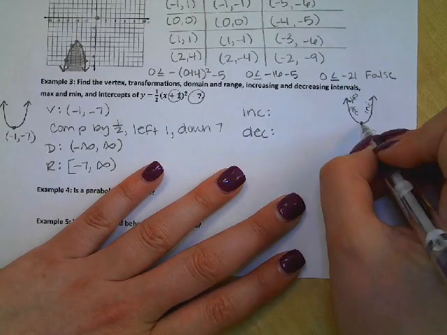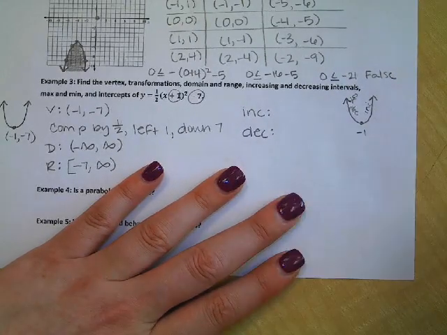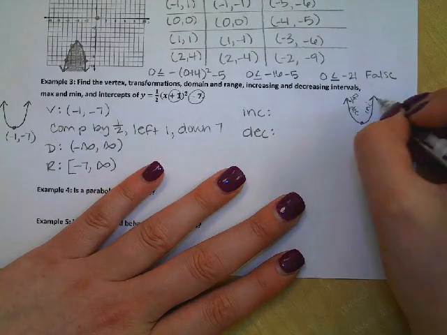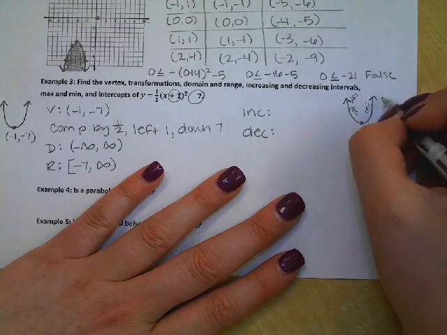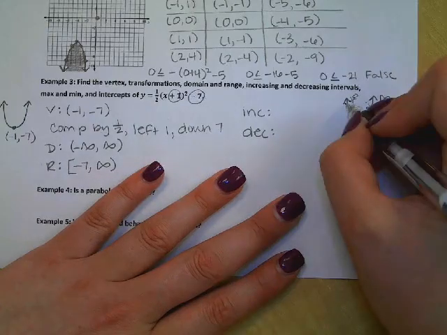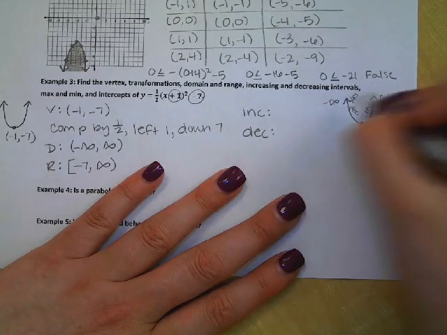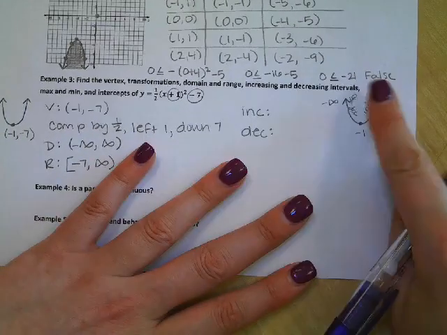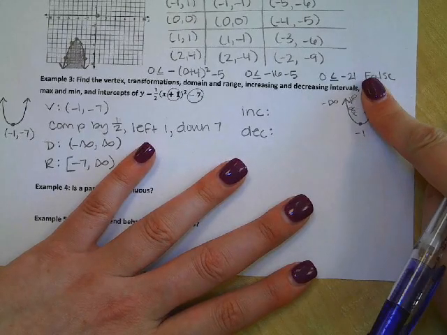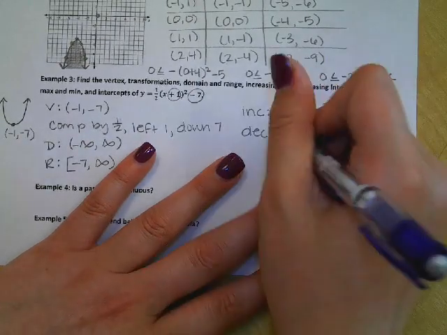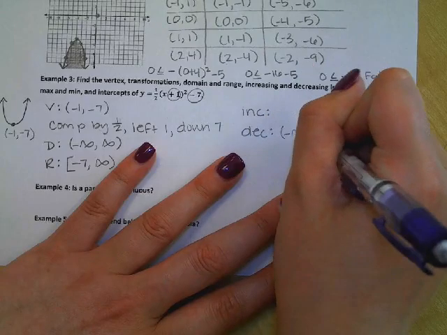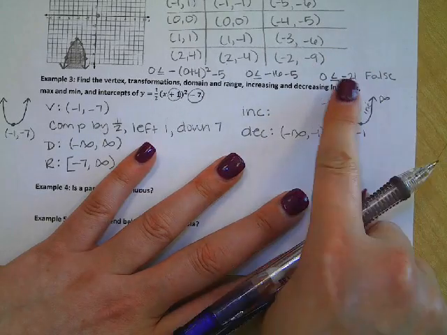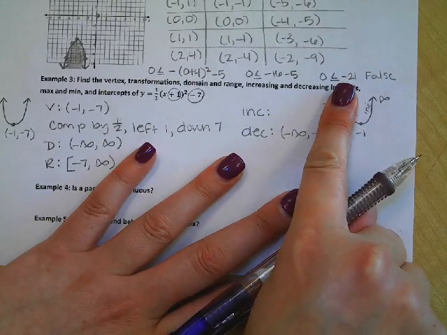And so this x value that he hits is -1. The x value of a right arrow is positive infinity. The x value of a left arrow is negative infinity. So the decreasing interval is from negative infinity to -1. And the increasing interval is from -1 to infinity.